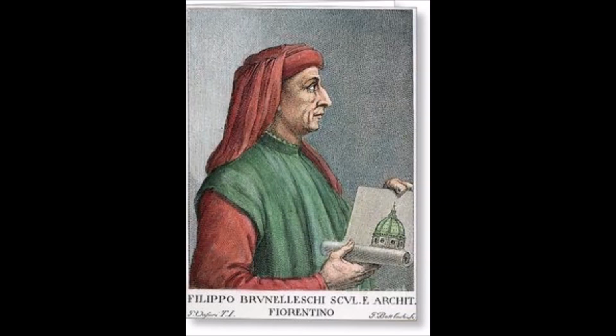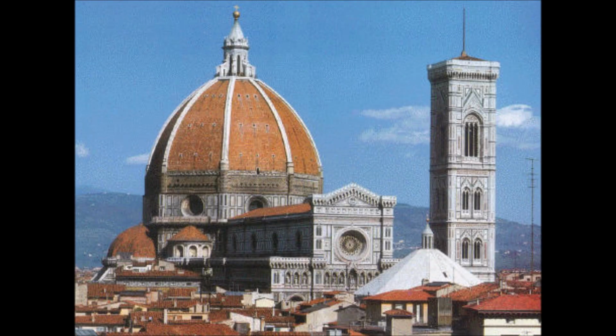In 1418, the Arte della Lana arranged a competition for the dome to be erected, which Brunelleschi won, with Lorenzo Ghiberti as his main competitor. The dome was finally finished in 1436, 150 years after Arnolfo di Cambio, and it was the largest dome in the world until very recently, actually.